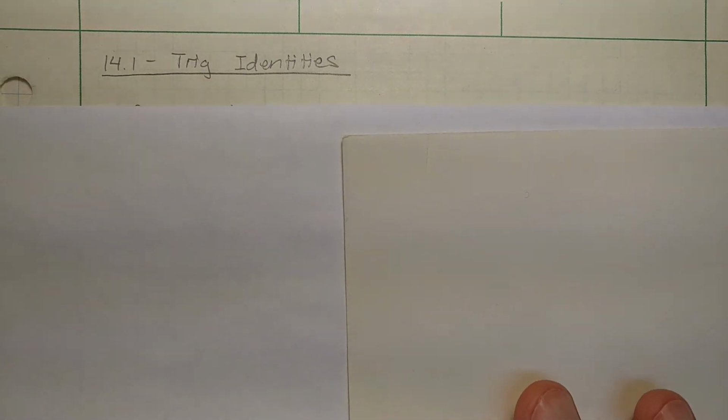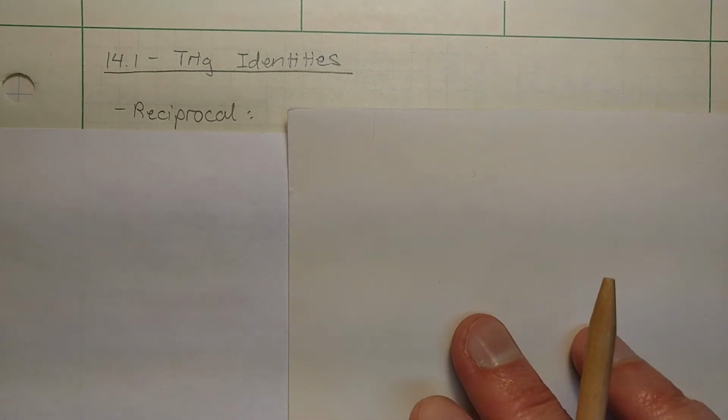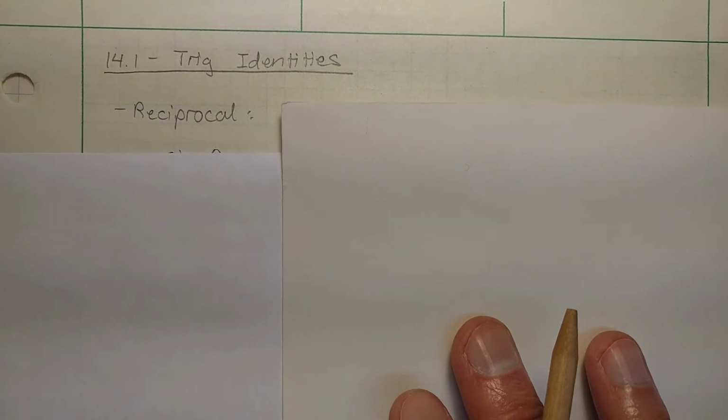All right, so trig identities, 14.1. So basically what these are, are relationships between trig functions. And so the first type of relationship between trig functions is the reciprocal identity. So the reciprocal identity is basically saying, okay, what's the relationship where something is the reciprocal of something else?